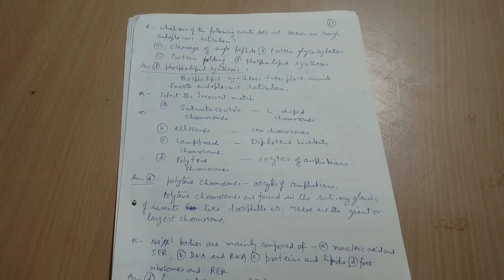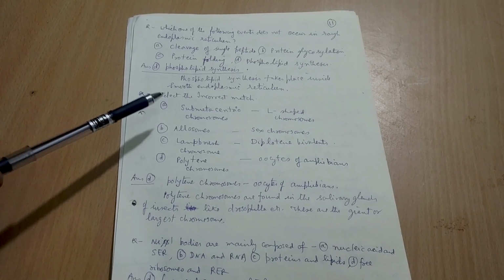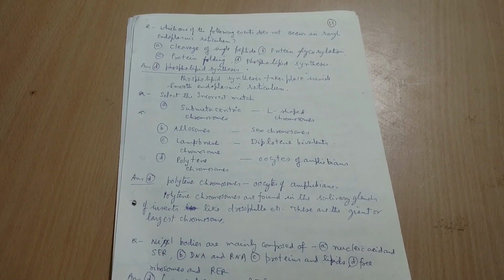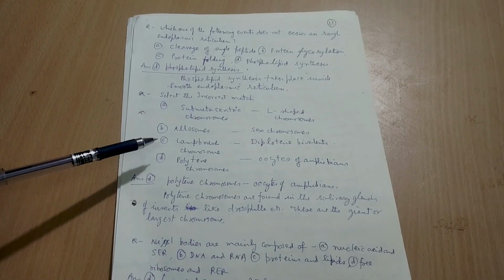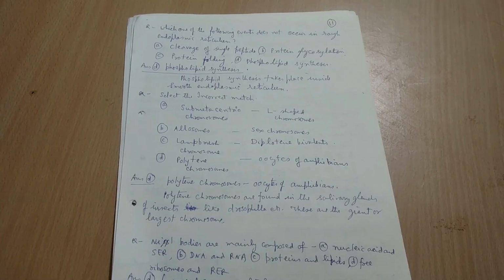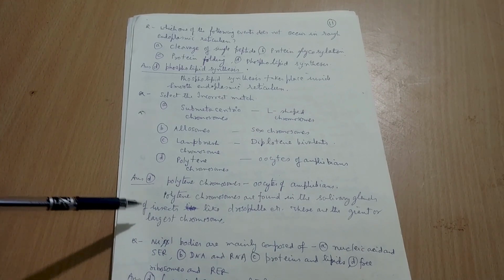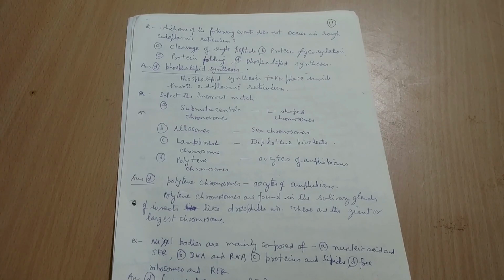Now, next one: select the incorrect match. Submetacentric chromosome, L-shaped chromosome, the shape they have given. Then allosome, sex chromosome; lampbrush chromosome, diplotene chromosome; and polytene chromosome, oocytes of amphibian. So the answer we select is option D, polytene chromosome, oocytes of amphibian. Actually, the polytene chromosomes are the largest chromosomes. They are found in the salivary glands of insects like Drosophila. These are the giant chromosomes and can be seen easily by a compound microscope.